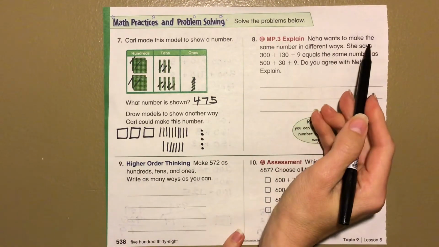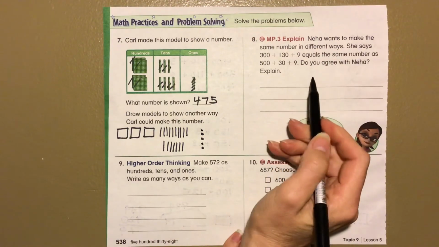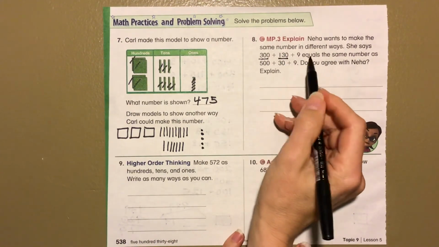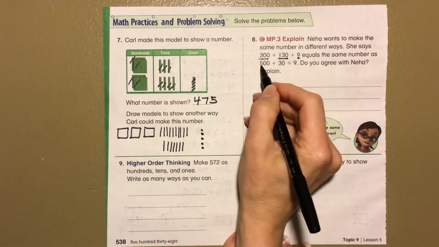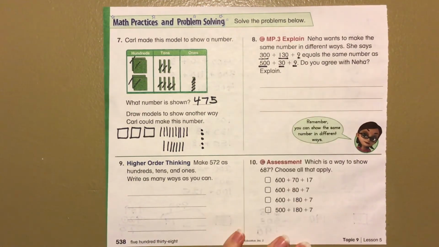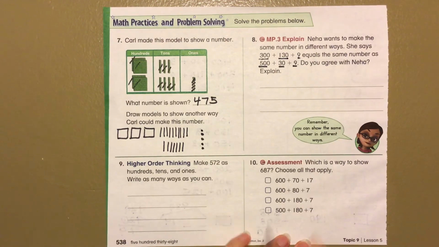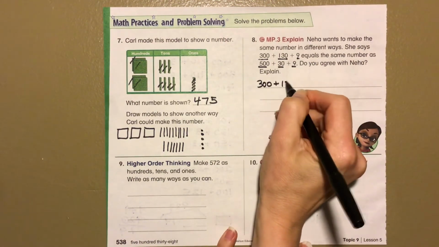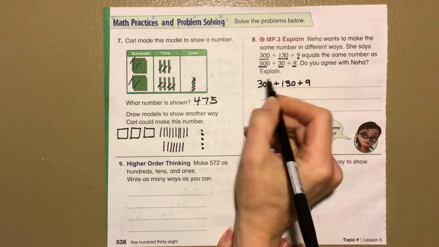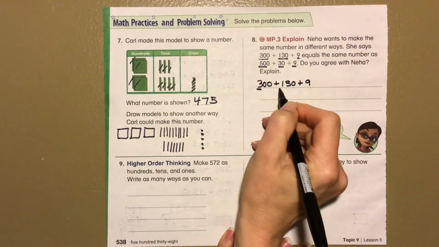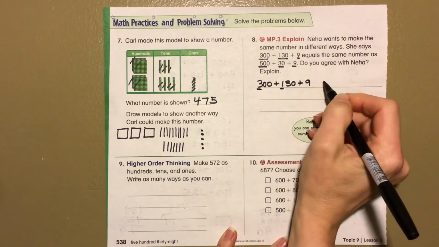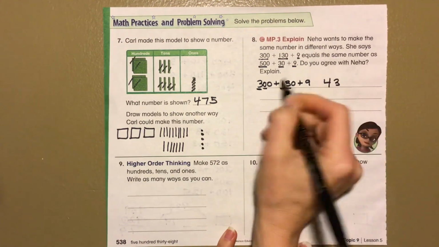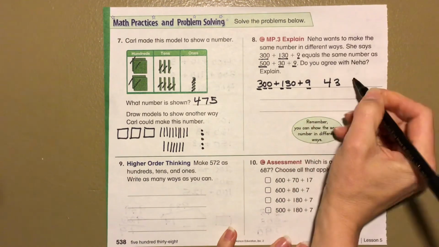Let's look at number 8. Neha wants to make the same number in different ways. She says 300 plus 130 plus 9 equals the same as 500 plus 30 plus 9. Do you agree with Neha? So let's see. 300 plus 130 plus 9. Let's do our place values first. 300 plus 100 is 400. 0 plus 3 tens, and 0 and 9 is 9.